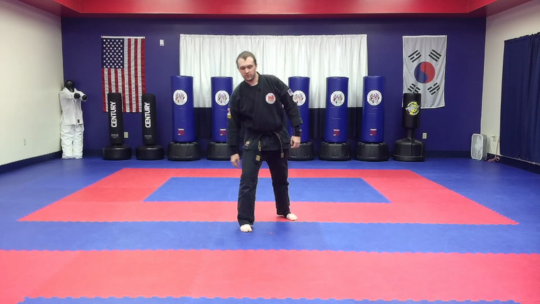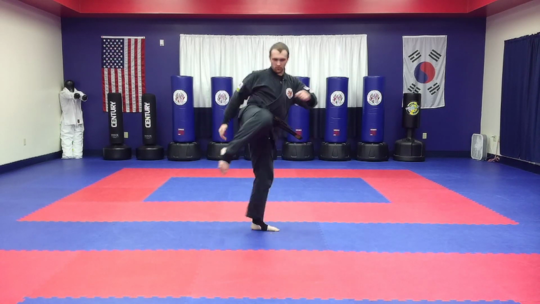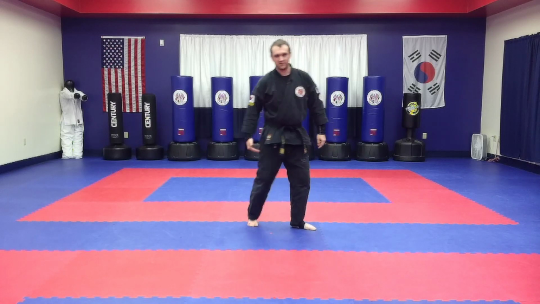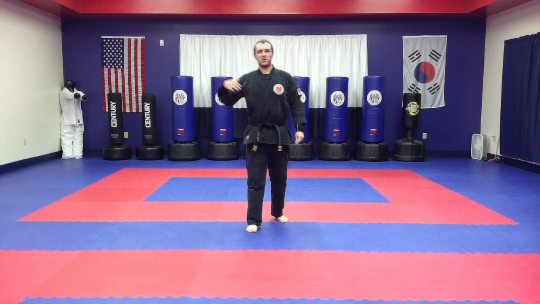All right, so you imagine it's a round kick, right? So I'm going to round kick right toward that target, right toward the leg, right toward the outside of the leg here.